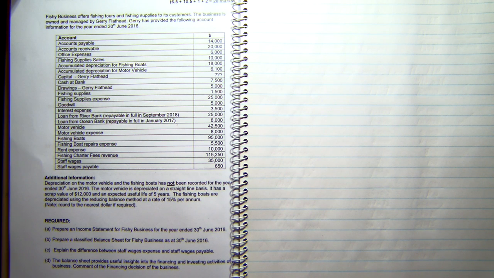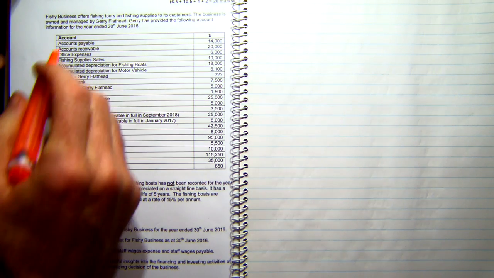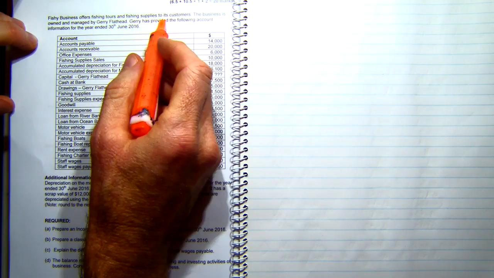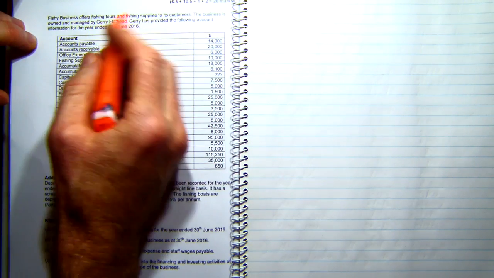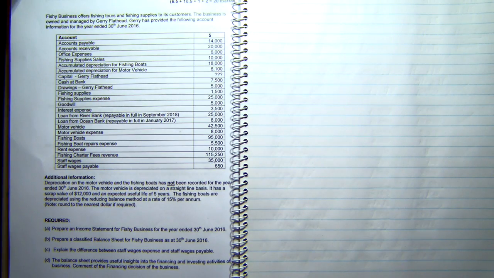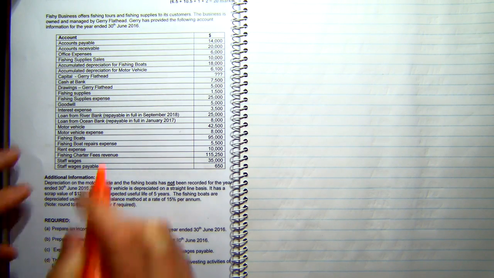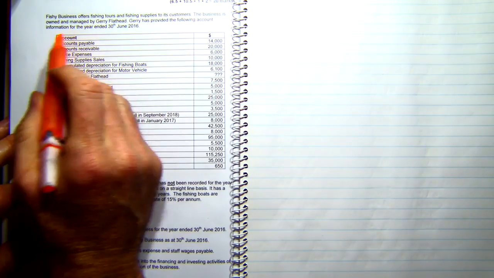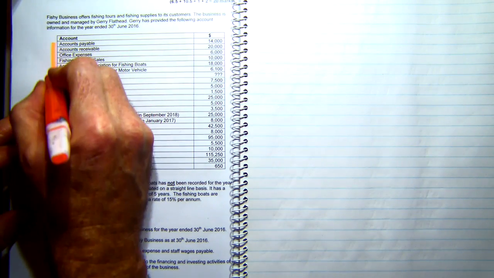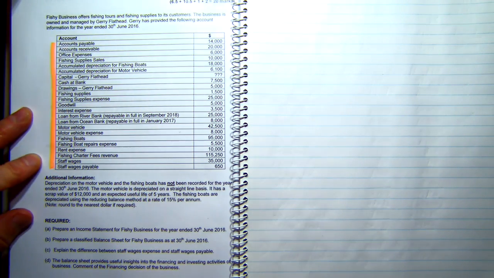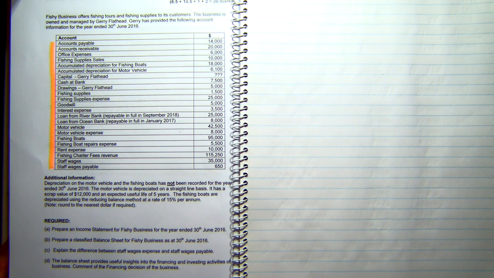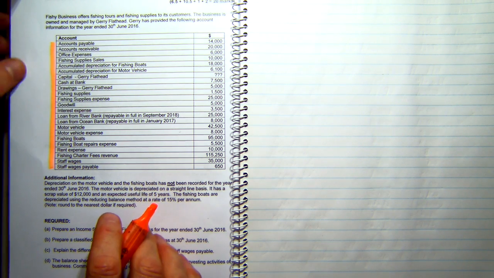The next question is: Fishy Business offers fishing tours and fishing supplies to customers. The business is owned and managed by Jerry Flathead. Jerry has provided the following account information, and we've been given a whole heap of information here about the accounts of Fishy Business.